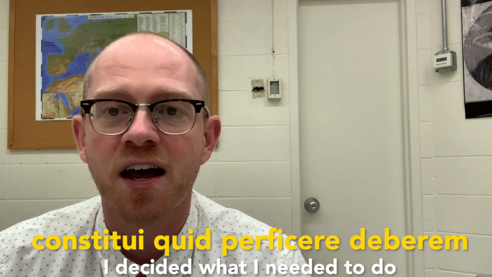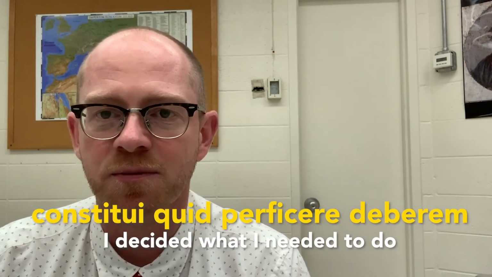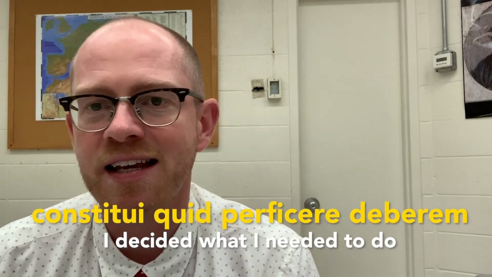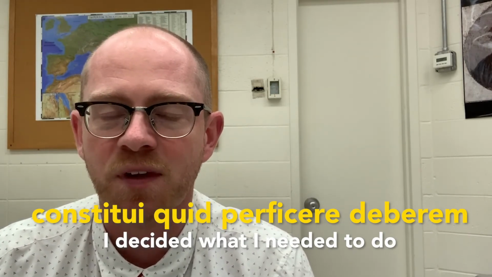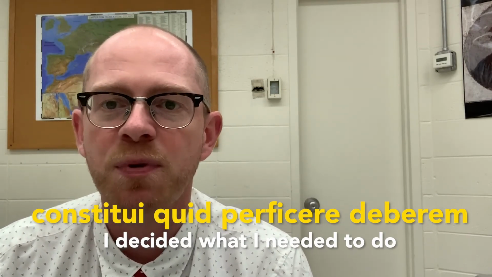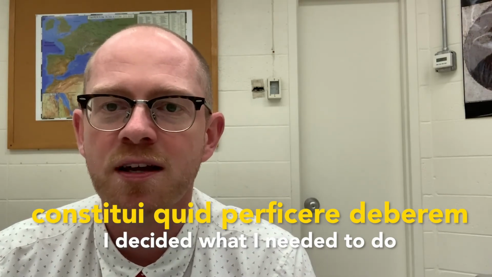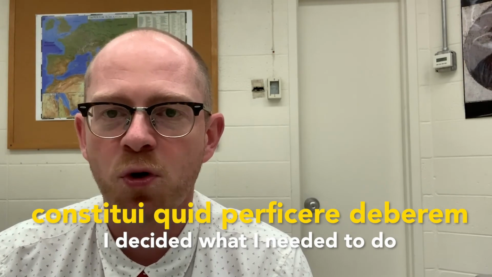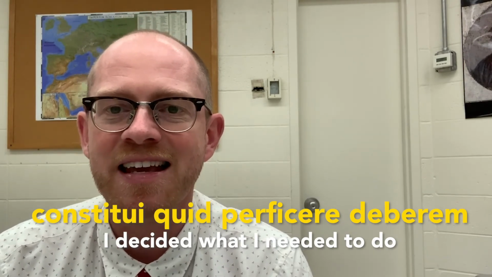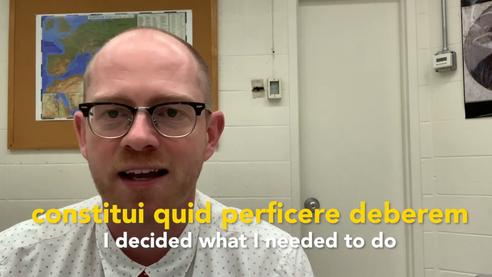Compare the sentence, I decided what I needed to do. I decided here is past perfect and therefore introduces secondary sequence. So the Latin for this sentence would be constitui quid perficere deberem, where the verb in the subordinate clause, deberem, is in the imperfect subjunctive in secondary sequence.